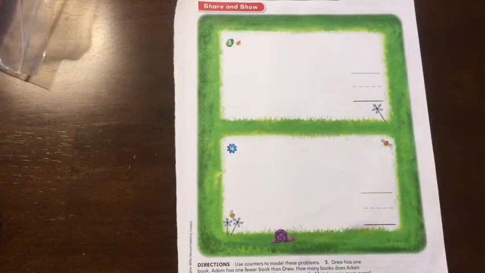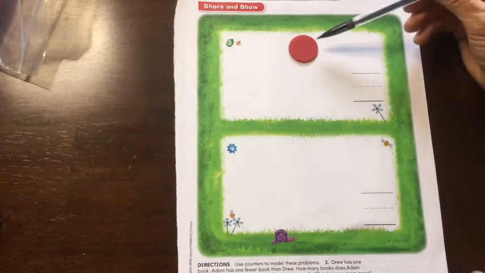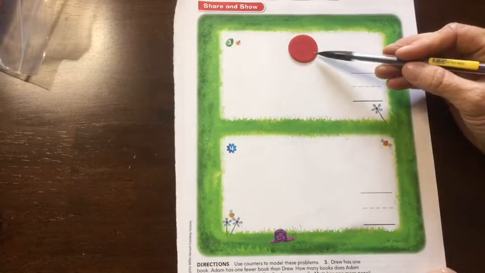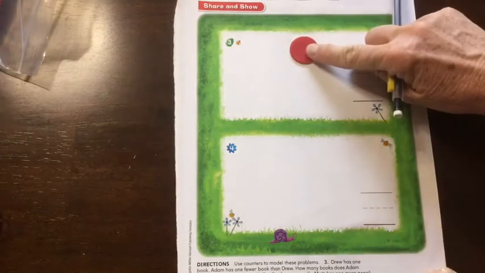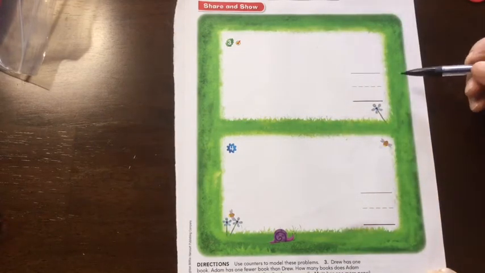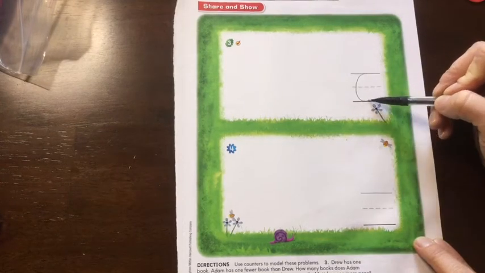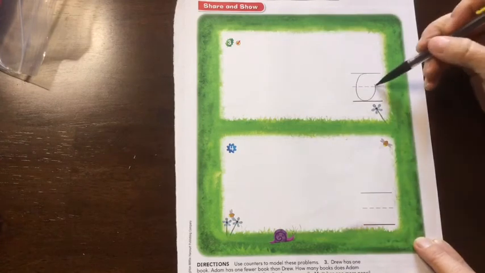Drew has 1 book. Okay, so here's Drew. Drew has 1 book. Adam has 1 fewer than Drew. Fewer means less than or menos. So here's Drew's book, but Adam has 1 less. So what number would that be? That's right, Adam has no books. If Drew has 1 book and Adam has 1 fewer than Drew, Adam has 0 books. So let's write a 0. Start from the sky, touch the ground, and back up to the sky.